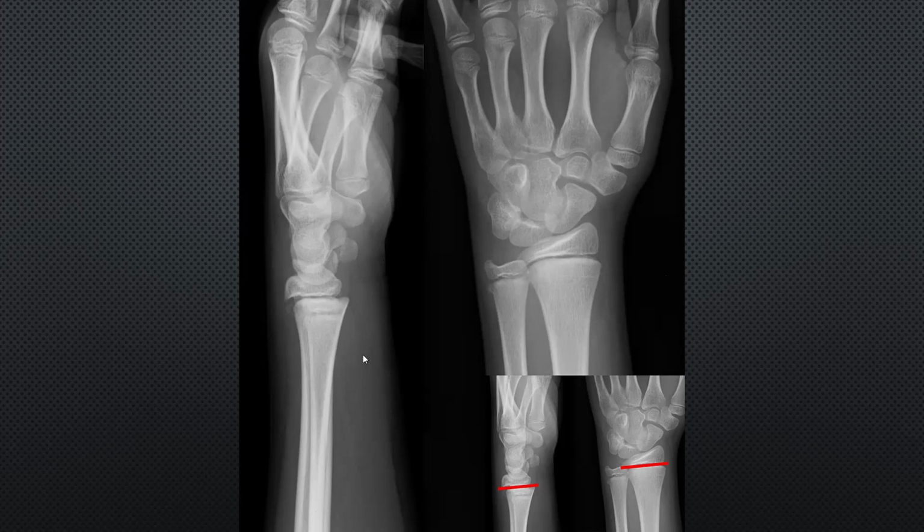Okay, and alignment. Any problem in alignment? Yes, there is a fracture. So in this X-ray, this border is the same as this border, and this border is the same as this border. But here the borders are not the same, they're deviated, right? So there is malalignment. It means displacement. Displacement here.